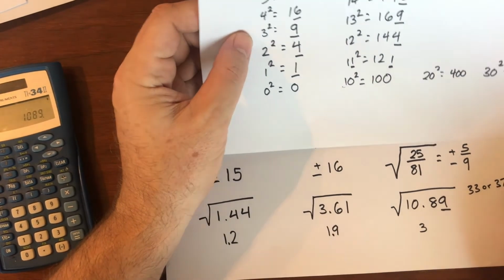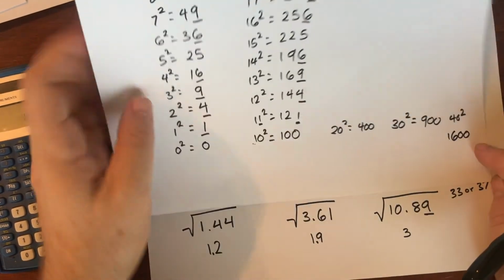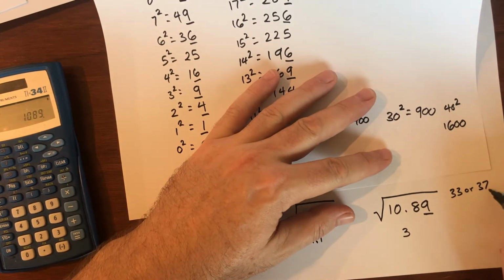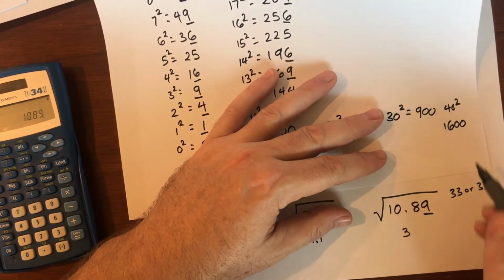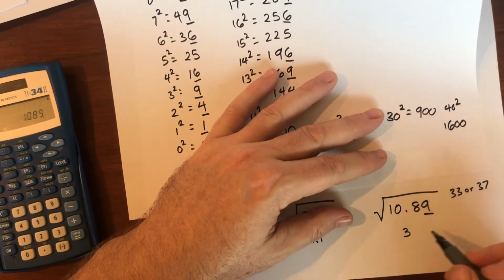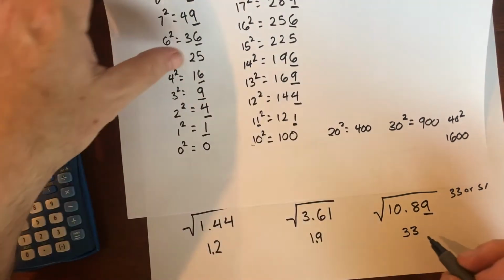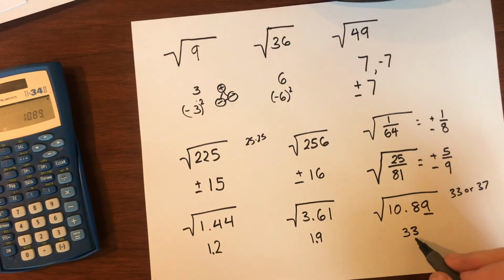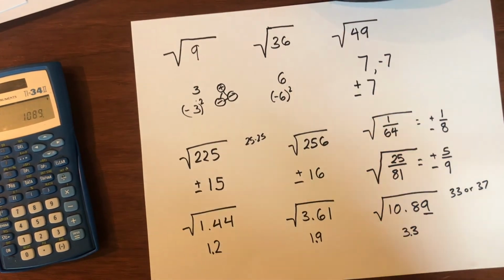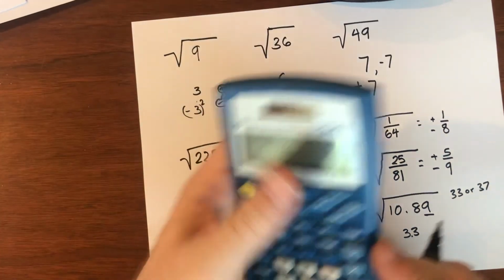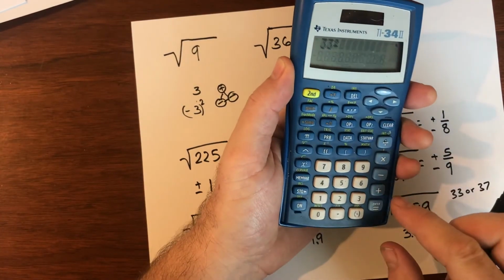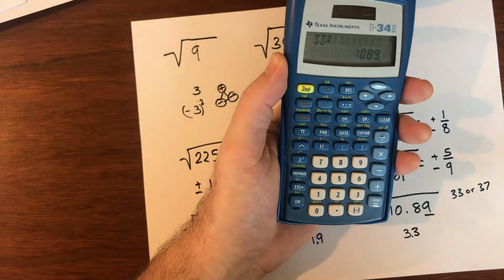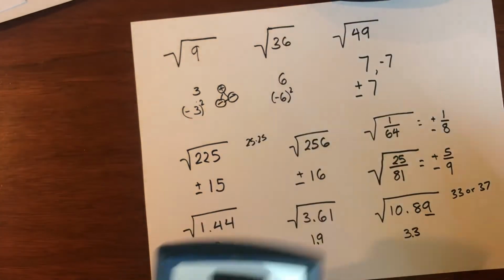or 37. Now, if you look at this and say, well, 37 is going to be a lot closer to 40, so it's going to be a lot closer to 1,600. 33 is a lot closer to 30, so it's going to be closer to 900. And so your guess would be this is 33. Half that, and you get 3.3. Now, of course, it's easy to check. Just go 33 squared. If you have that on your calculator, you should. Yep, it's 10.89.